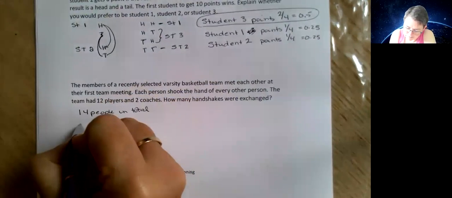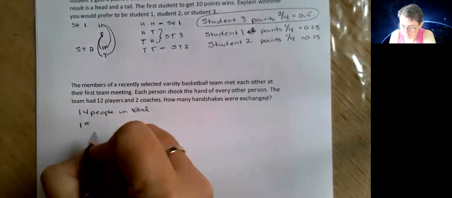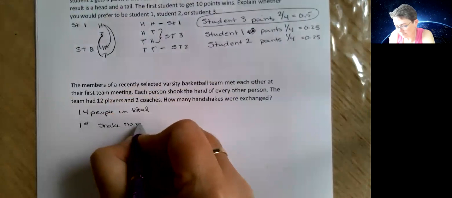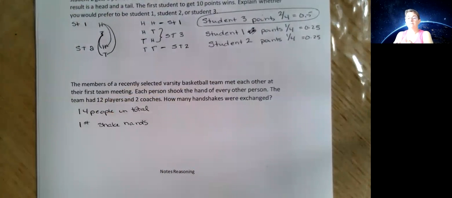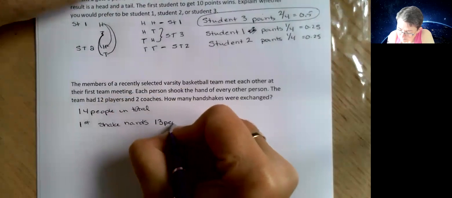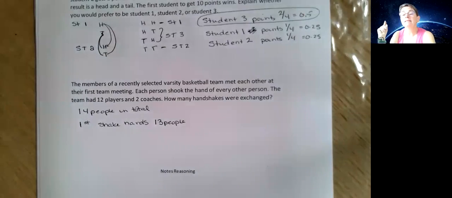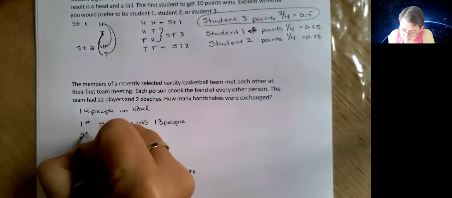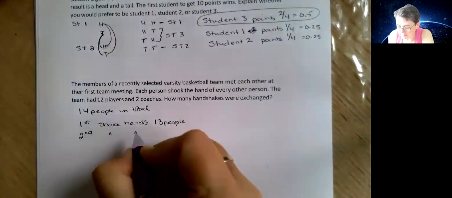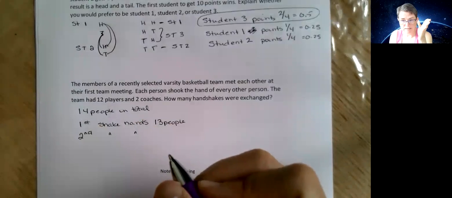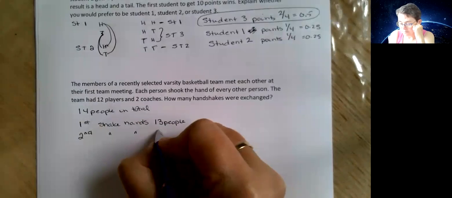So our first person has to shake hands. Well, if you think about it, he's got to shake hands with everybody else, so 13 people. And then he is done and he goes off to the side. So the second person has to shake hands while that first guy's gone. So now there are only 13 people standing in line, so that will be 12 people.